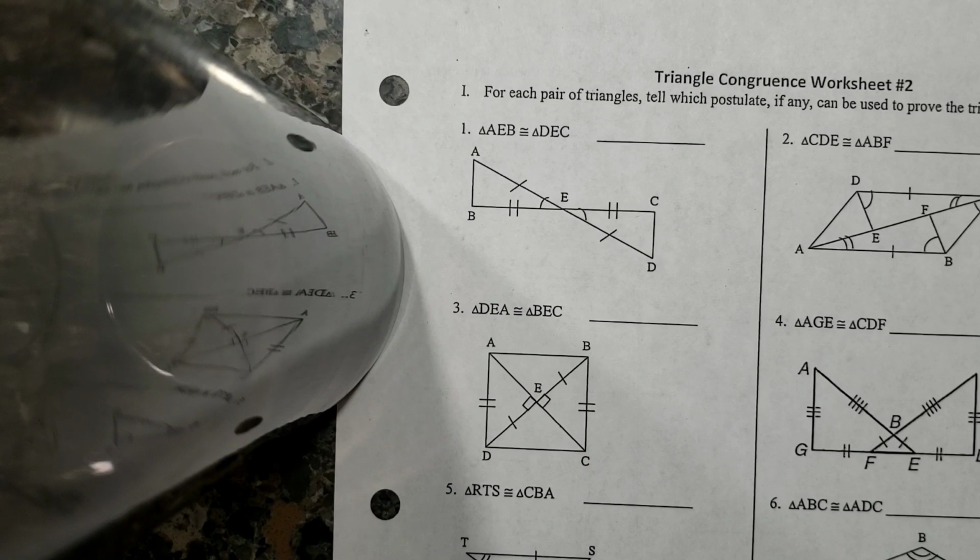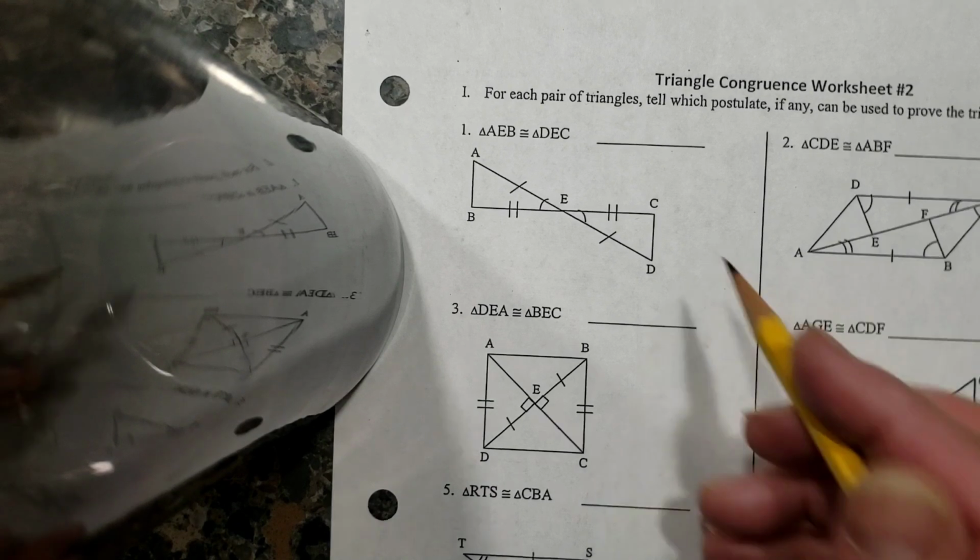Okay, once again, last classwork page 12, again at our secret geometry classwork location. The directions for each pair of triangles tell which postulate, if any, can be used to prove the triangles are congruent. So this one's a little more involved on some of these. We'll have to look at it.